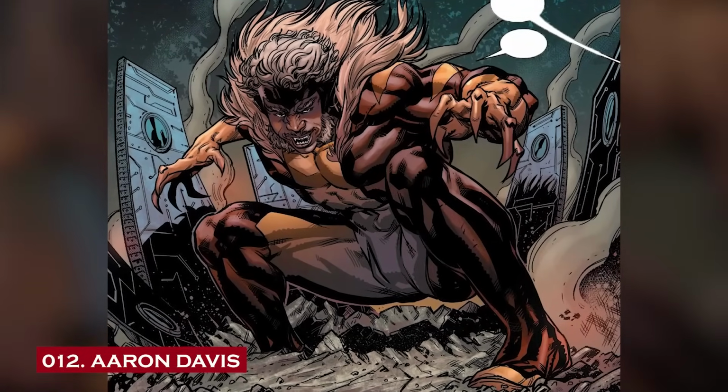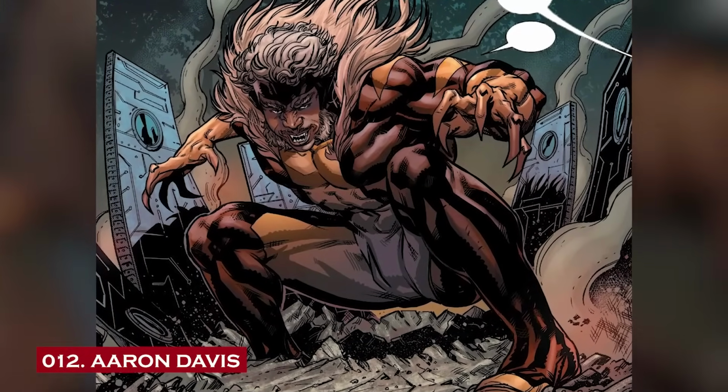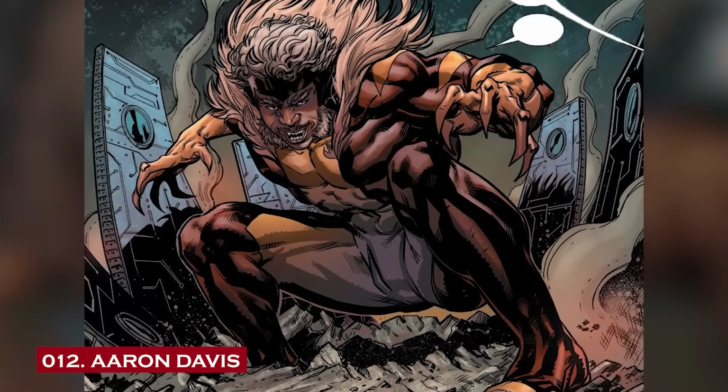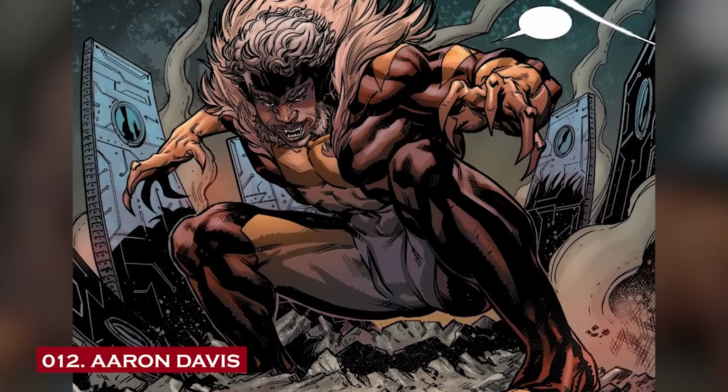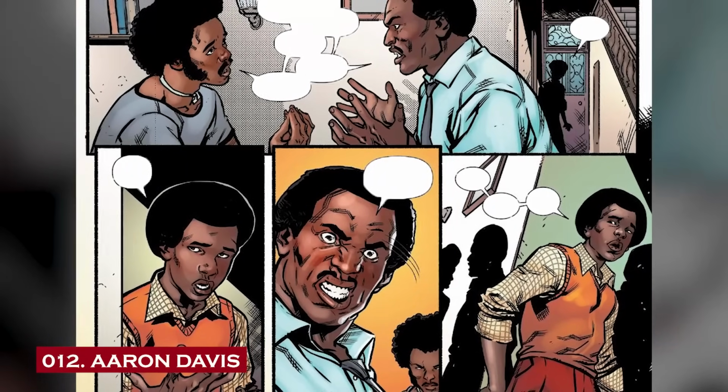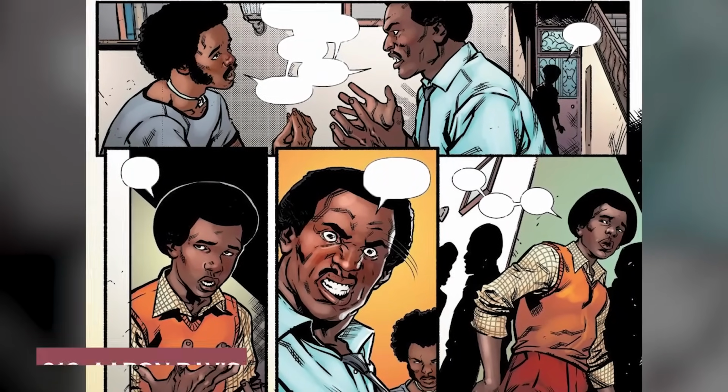12. Aaron Davis. First appearing in What If, Miles Morales number 2, Aaron Davis was a Sabertooth variant created by John Ridley and Fareed Karami. Aaron lived in Atlanta, where he received a prison sentence after his brother Jefferson refused to help him.